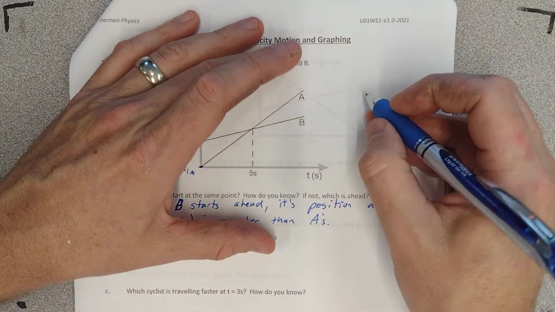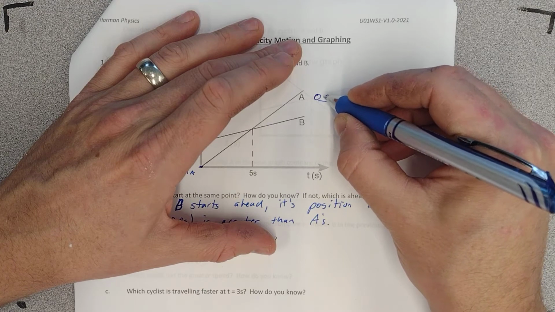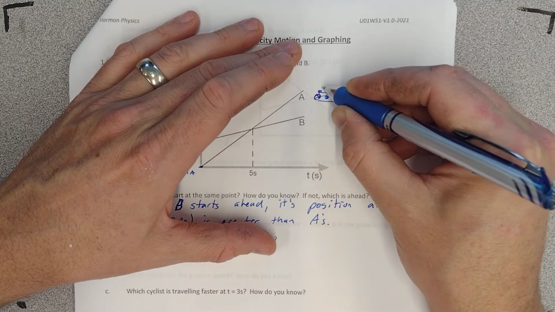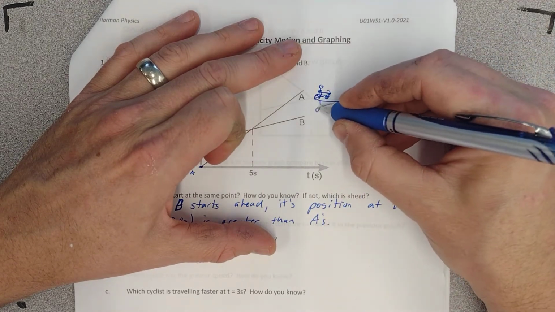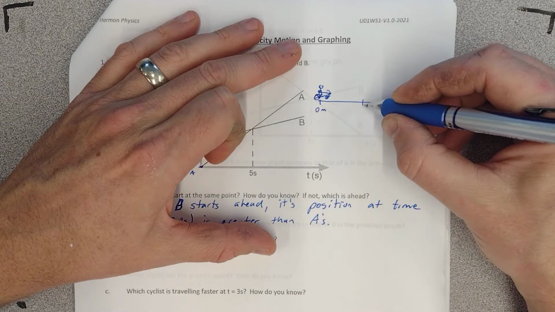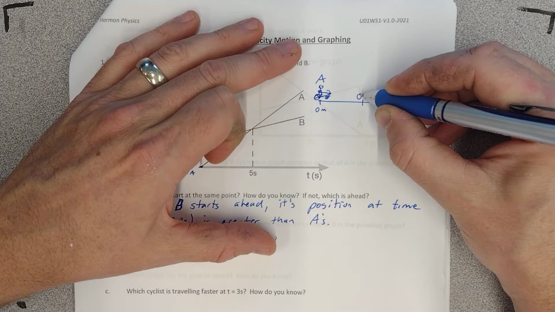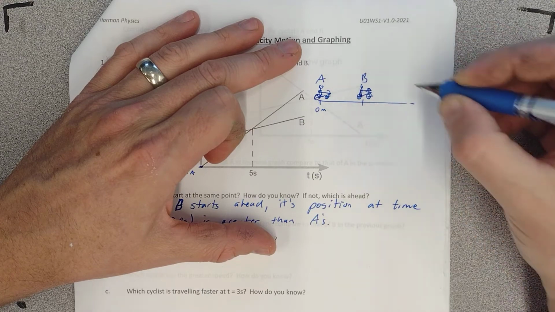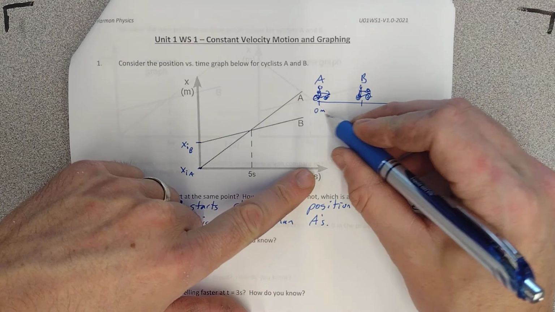Here's cyclist A, starting at 0 meters, and cyclist B is starting out in front of A, at some position greater than 0.